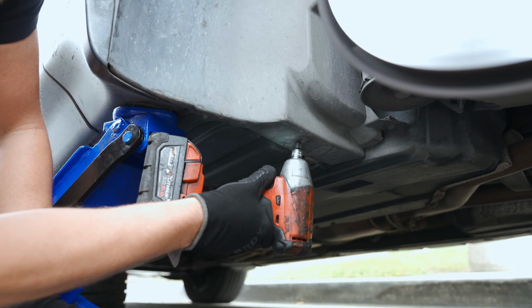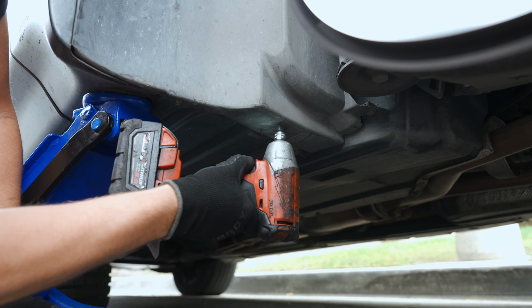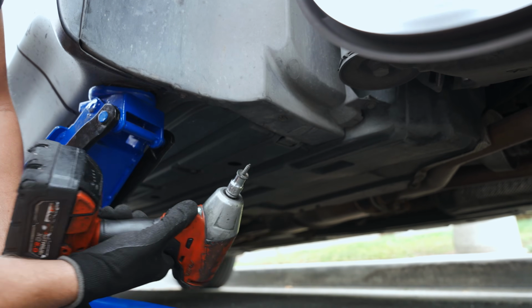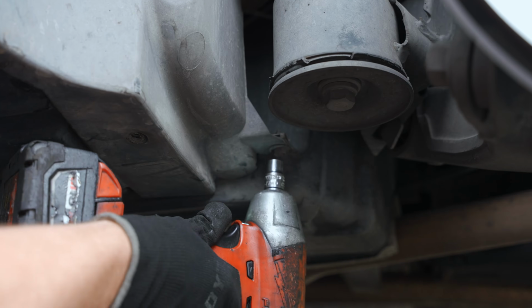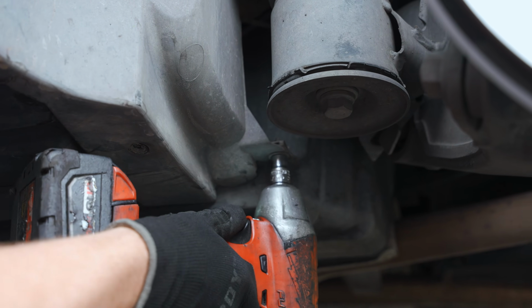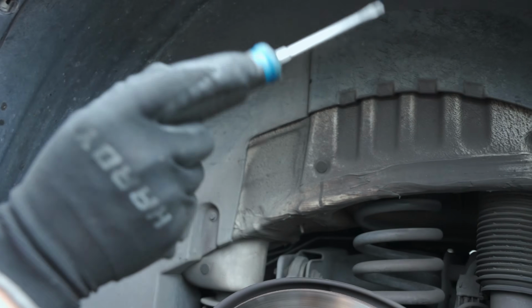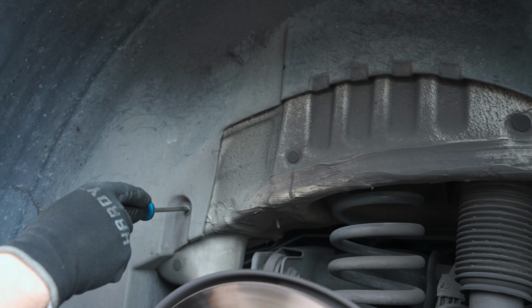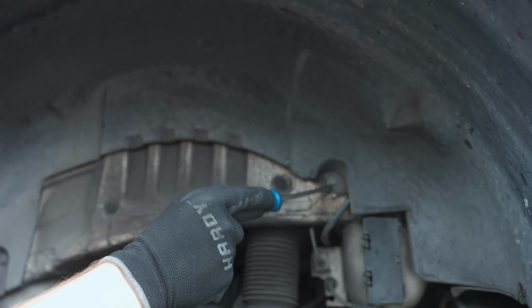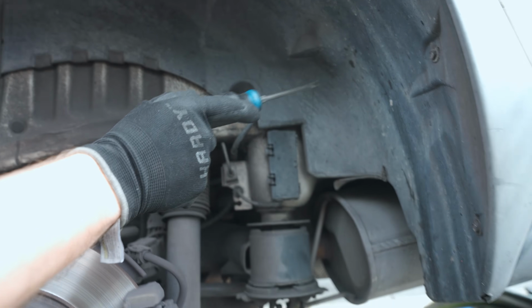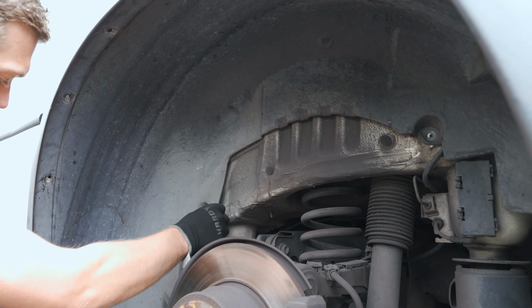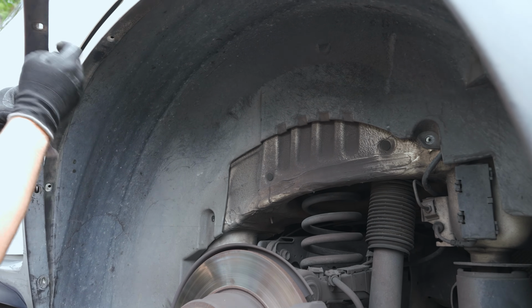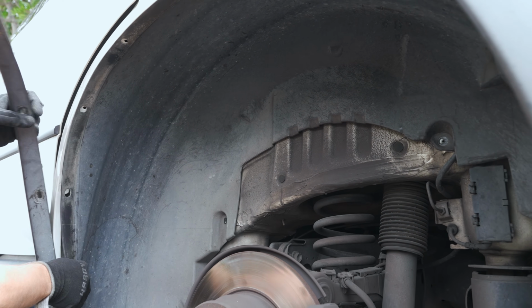So there are two 8mm bolts right here at the bottom, one 10mm right there in the corner, and four more 8mm bolts right here, over there, and two right here. Now we're ready to remove the wheel well.